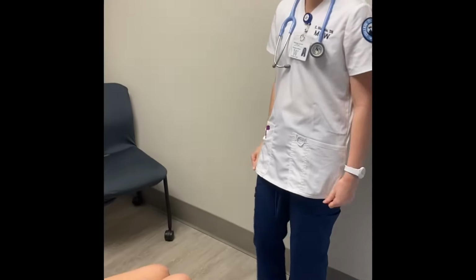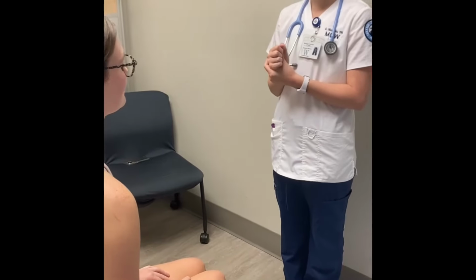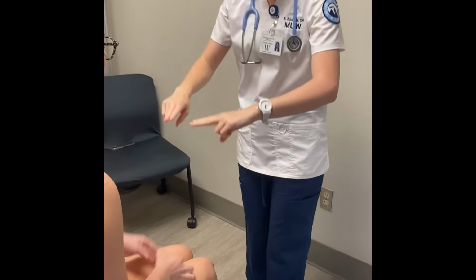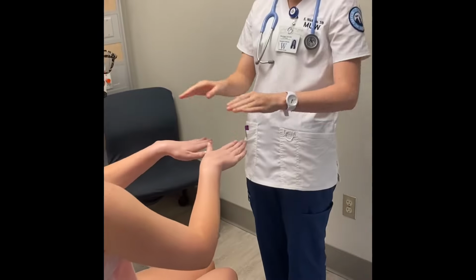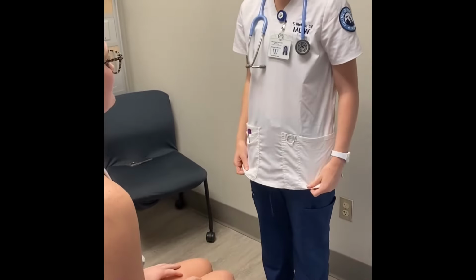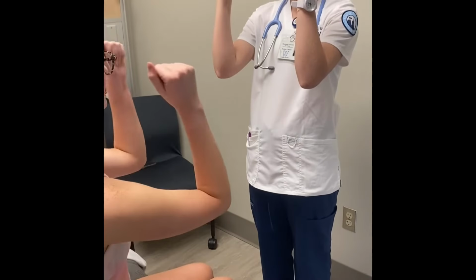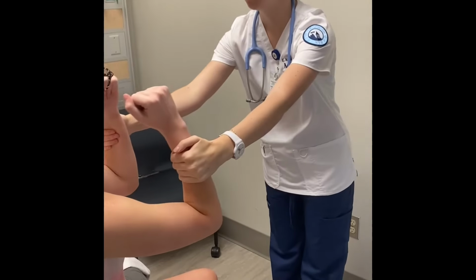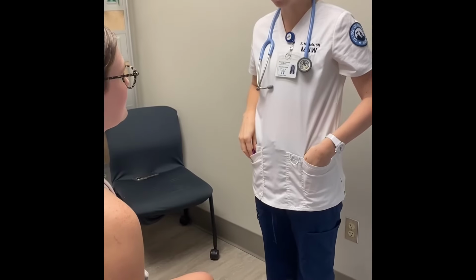So first I'm going to be testing the muscle strength of your hands. Can you grip my fingers like this bilaterally, so both hands grip? Okay, good. Now can you put your hands like this and try to push my fingers out against the resistance? Okay, good. So 5 out of 5 hand strength. Now can you lean your arms up like this, and can you push against my resistance? Okay, can you pull? So 5 out of 5 muscle strength for her arms.